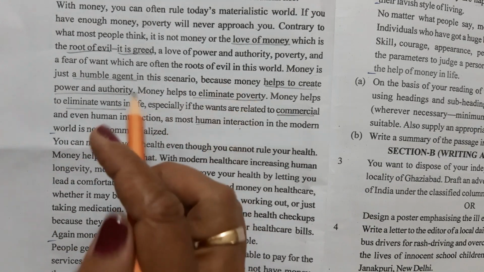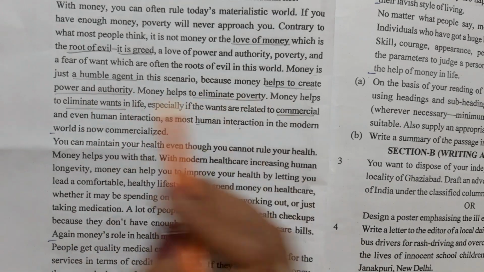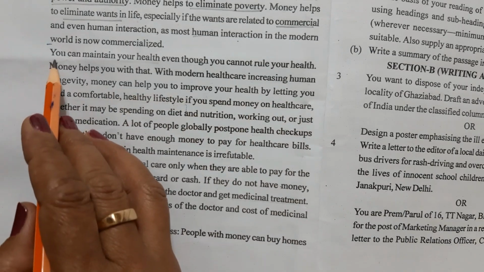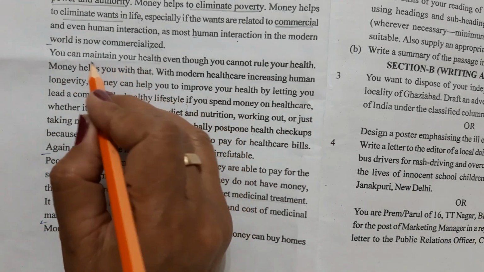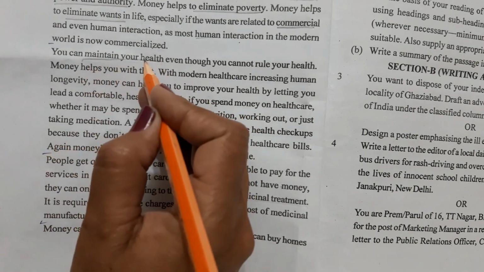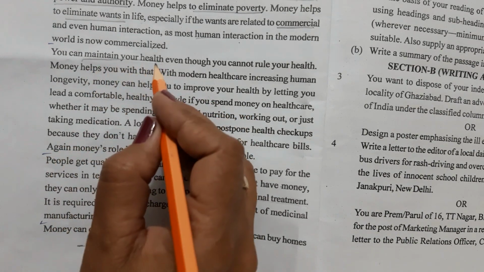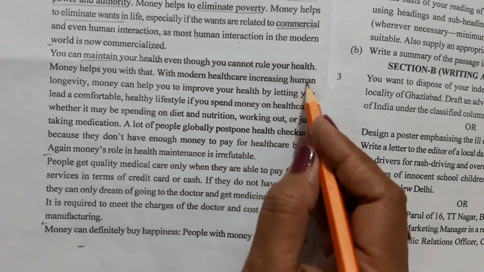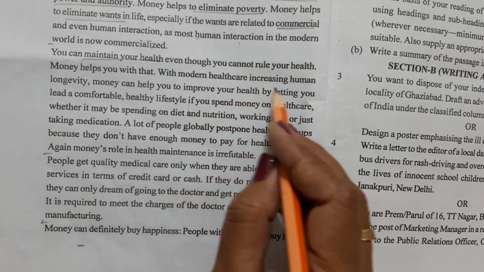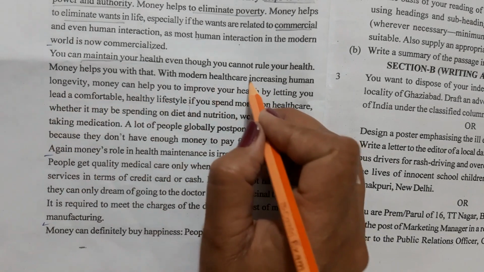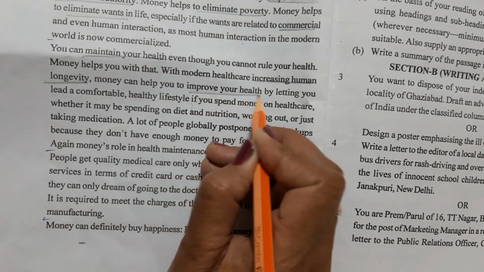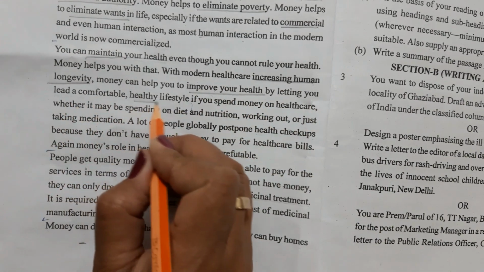So the second paragraph is about what money does. It does many things. You can maintain your health. So we can very well see that the third paragraph is about how money helps us maintain our health. Even though you cannot rule your health, money helps you with that. With modern healthcare increasing human longevity, money can help you to improve your health by letting you lead a comfortable and healthy lifestyle.